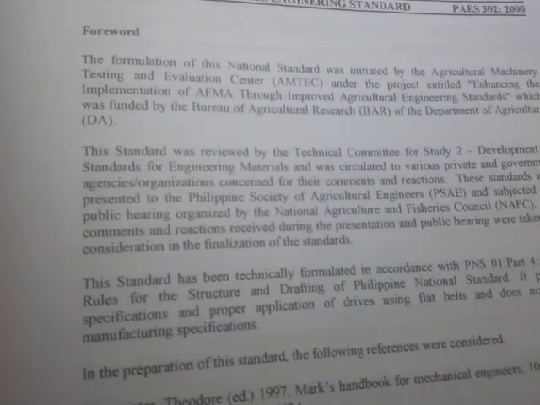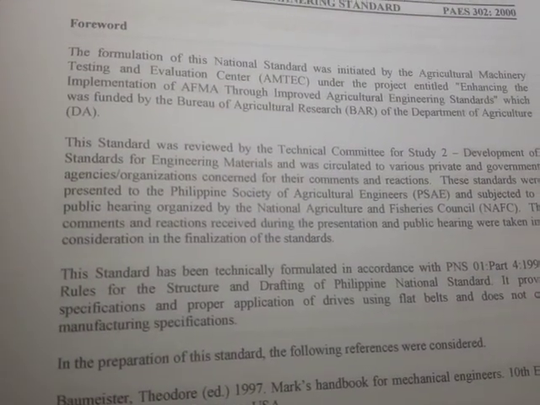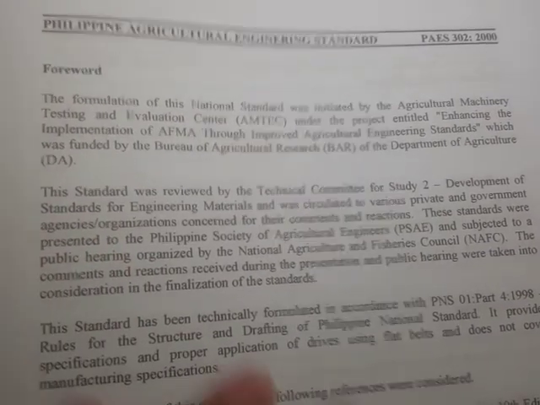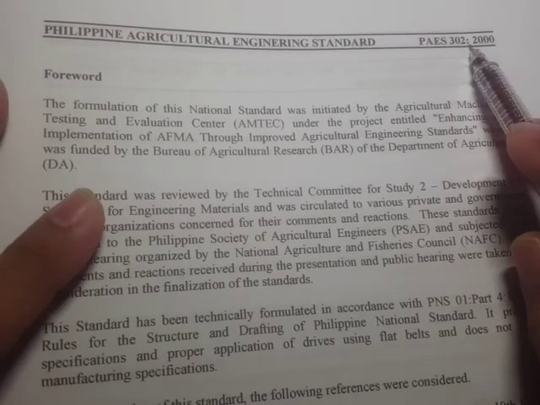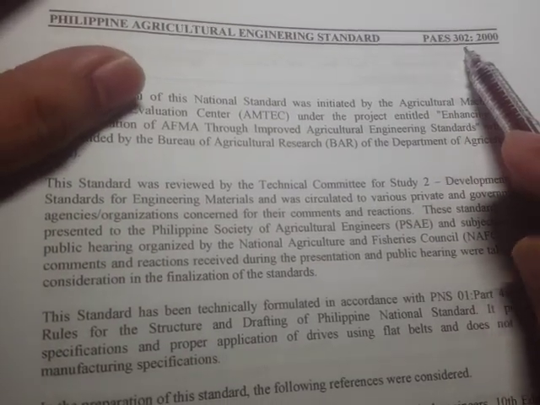Before we go on to sample problems, I'd also like to discuss to you the contents of this PAS 302 2000, but I guess I'll do that in the next video.